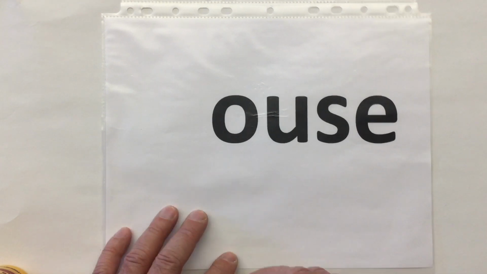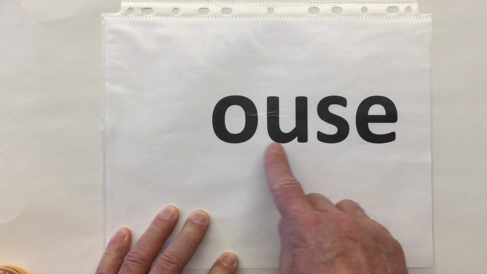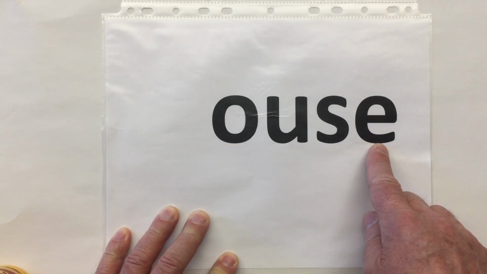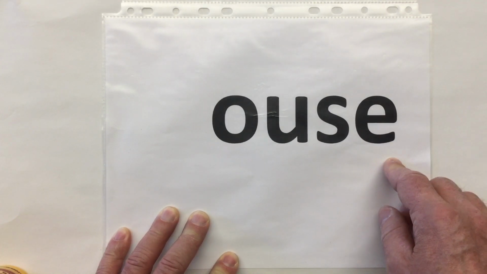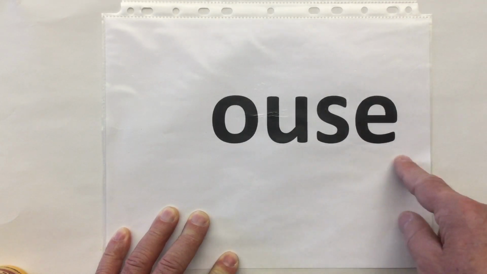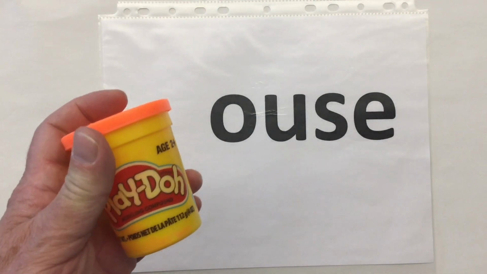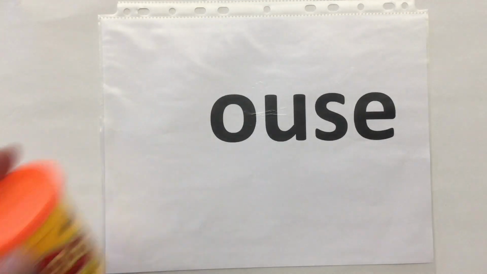For our spelling word endings, we're looking at the ending O-U-S-E. This makes the sound ouse. Our word family ending is ouse. Well, I've got my Play-Doh, so let's cover the letters and make some words.